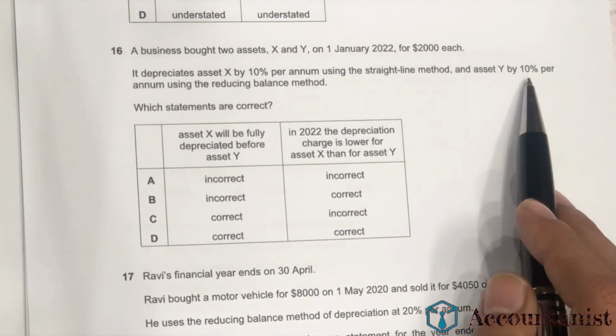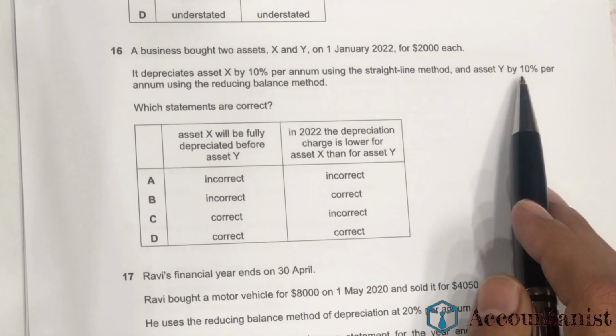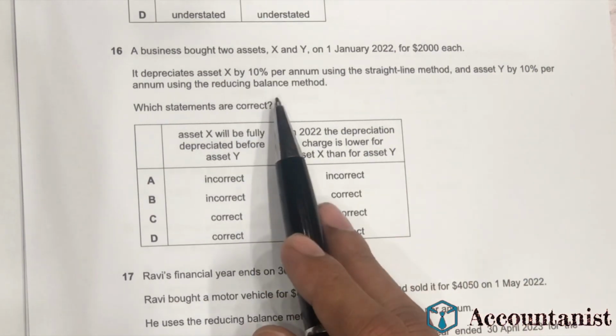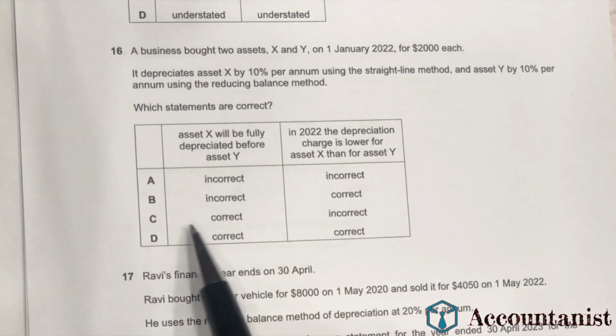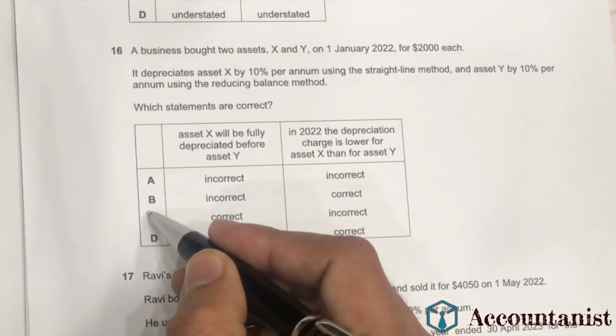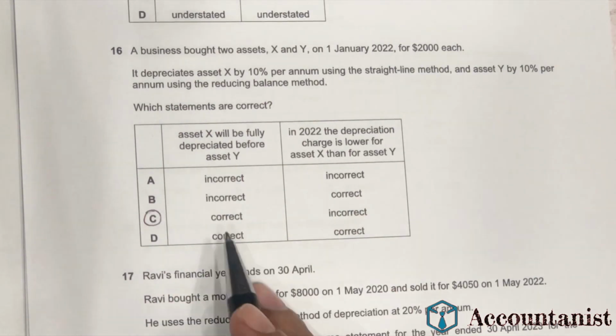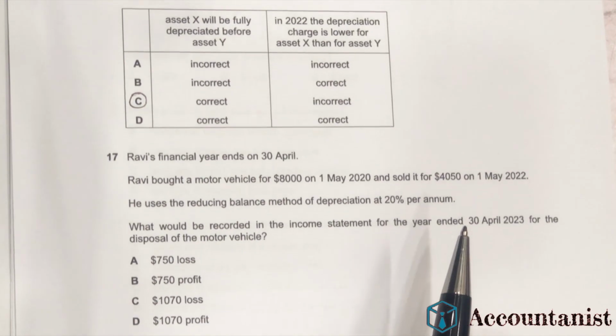But here we have reducing balance method, so it is not going to be fully depreciated in 10 years. There will be some net book value remaining. So that is correct. So the right option for question number 16 is option C. That is correct, that X will be fully depreciated after 10 years but not Y.